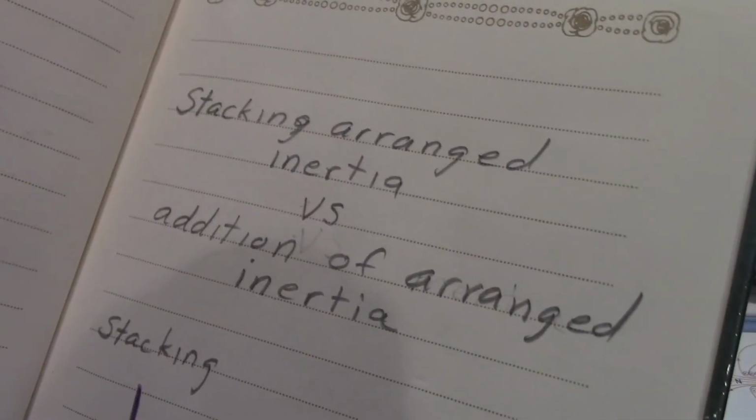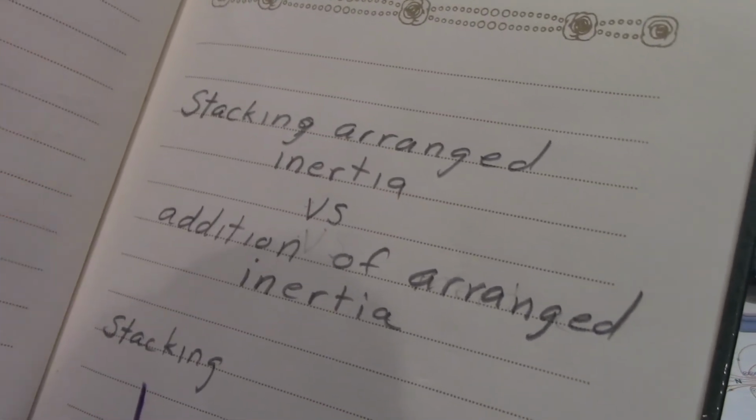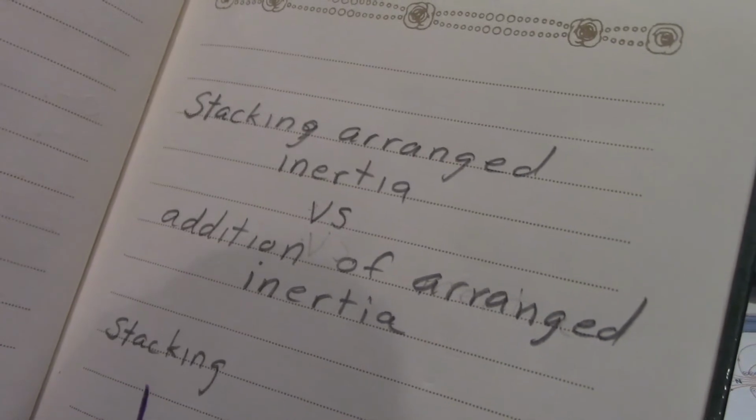So now what can we do with this arranged inertia? Well, there's a few things. We can stack them, we can add them, we can put them next to each other. So let's just start with stacking.